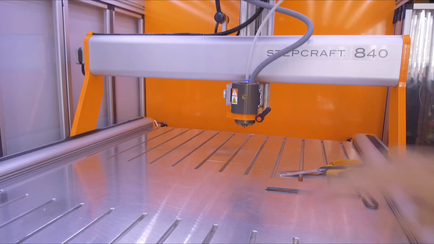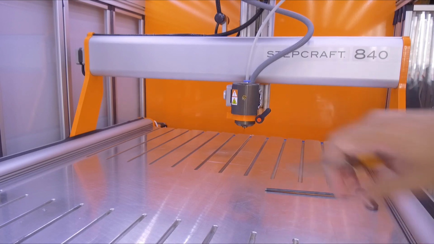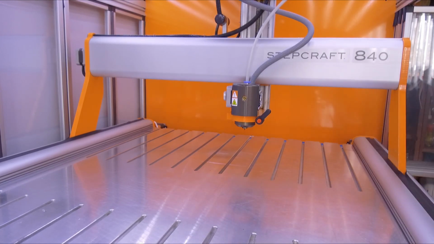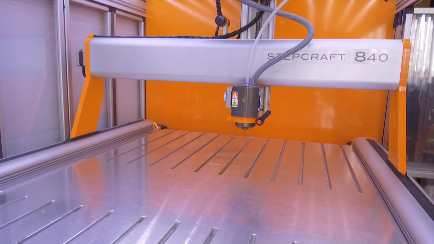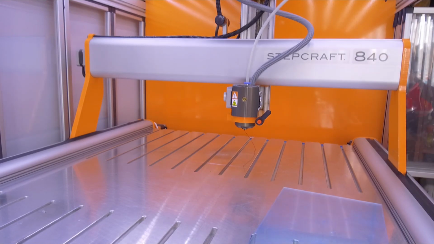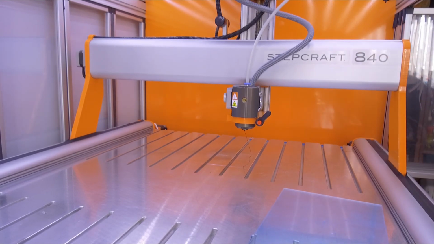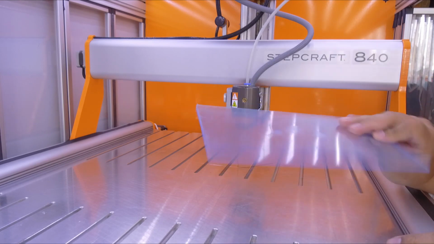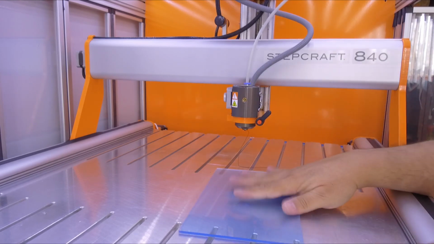Okay, now to set up the bed, if you have a heated bed, you have to put it here. If you don't have a heated bed, the 3D printer head came with an acrylic sheet that you can put here.